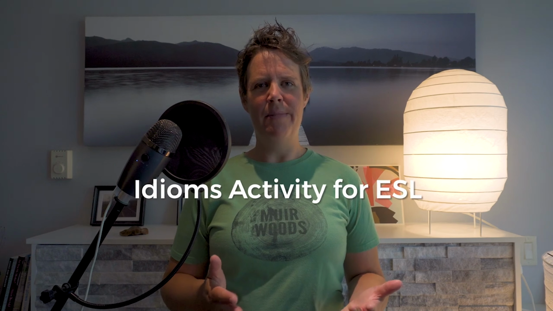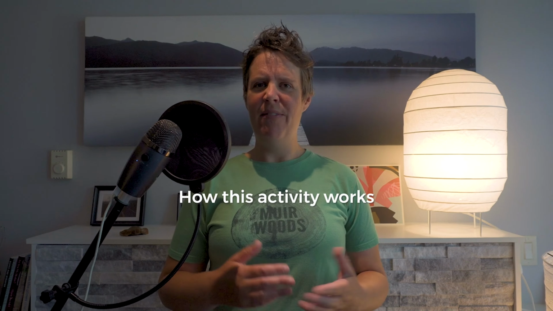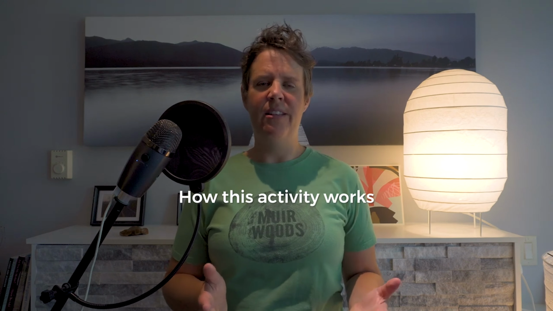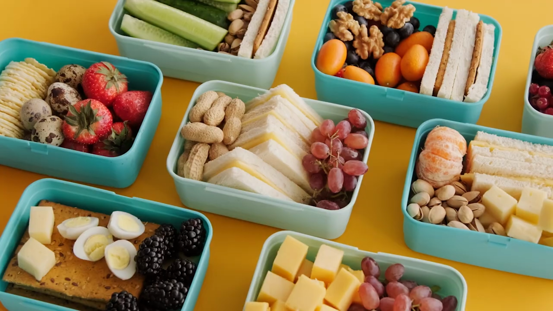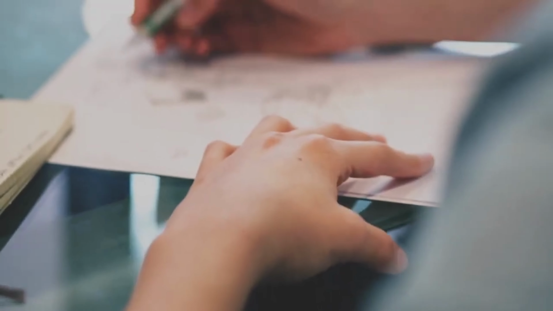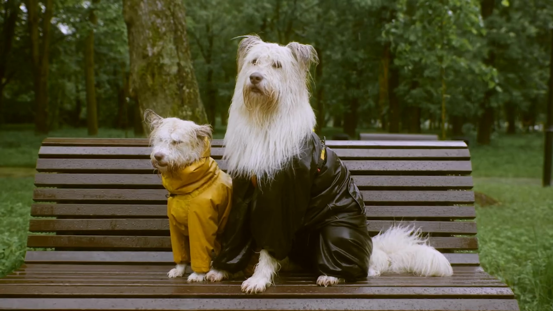If you want to make idioms memorable, try this activity. The way it works is that I have a bunch of idioms, and they're often related to a theme, for example, Christmas idioms or food idioms, sports idioms, whatever you're teaching your students. Then I make a list of the idioms, and students have to choose one of them. And then they have to draw a picture of the literal idiom. So for example, it's raining cats and dogs. They might have a person with an umbrella and little pictures of cats and dogs.